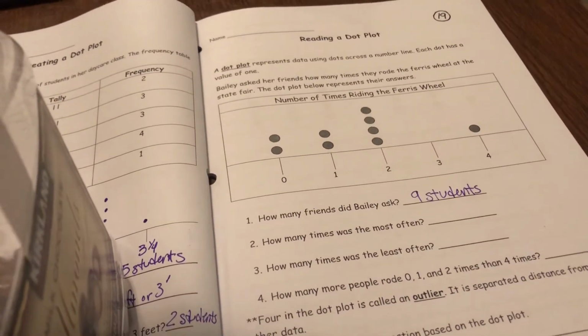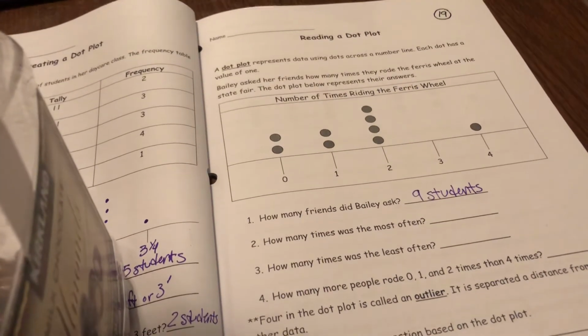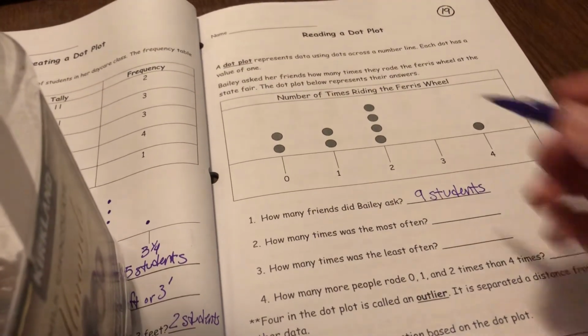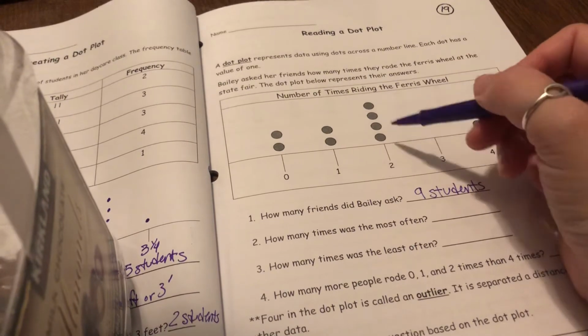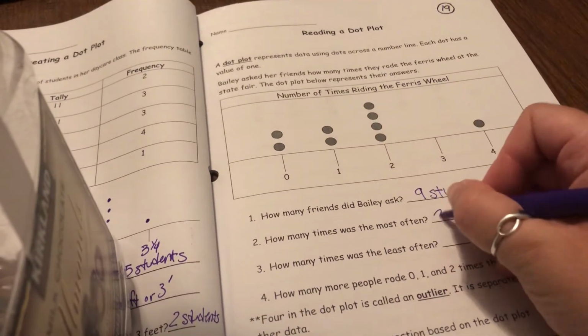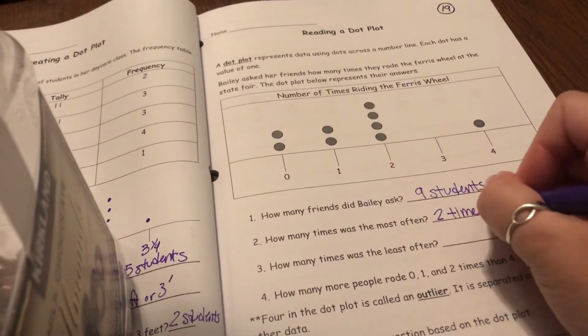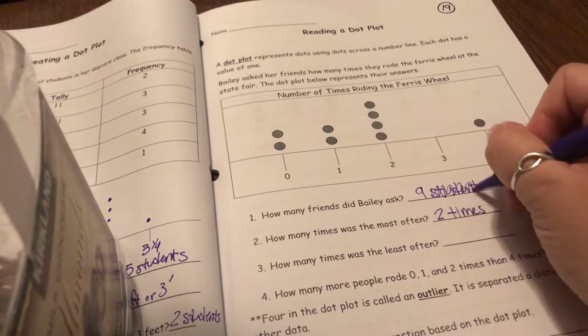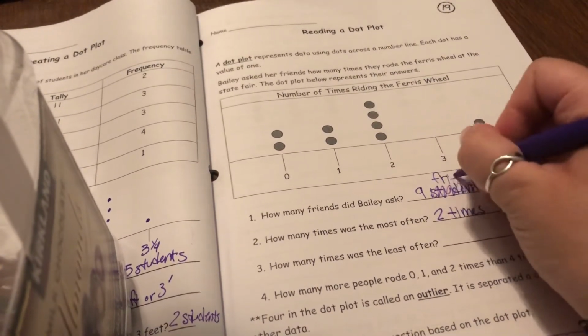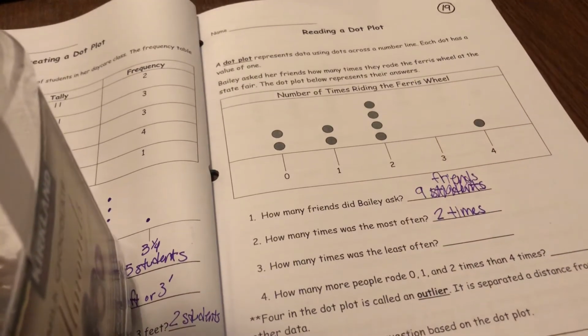How many times was the most often? Well, where's the highest? Right here. That's at 2. And I'm such in the habit of putting students. We were asking Bailey's friends, so technically we should put friends for that one.